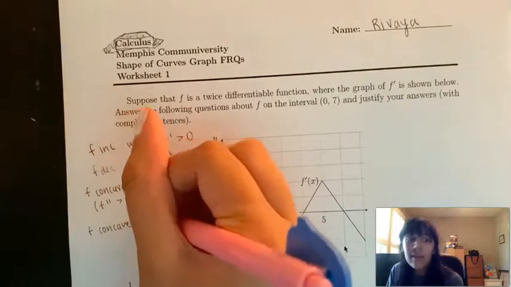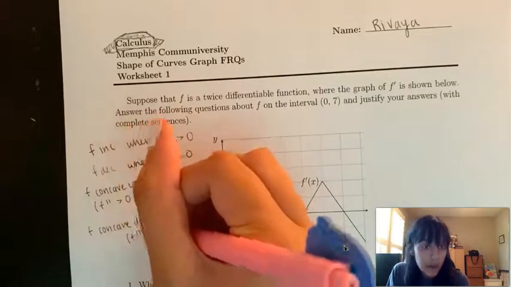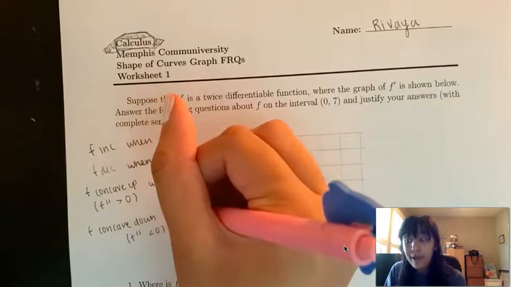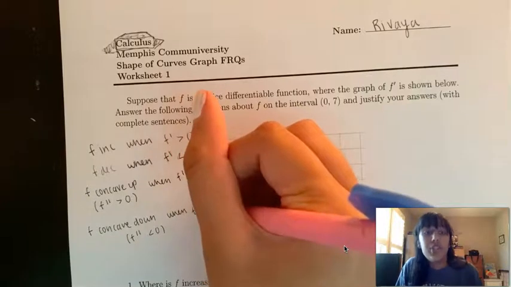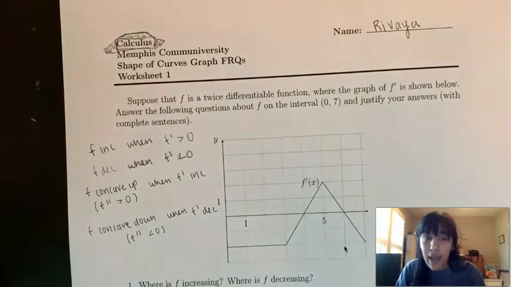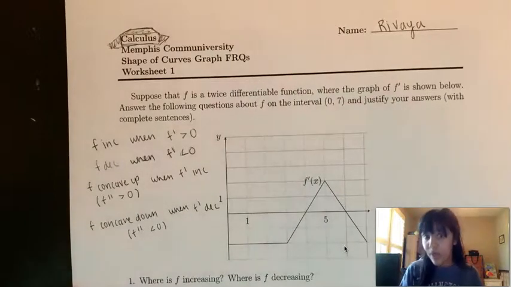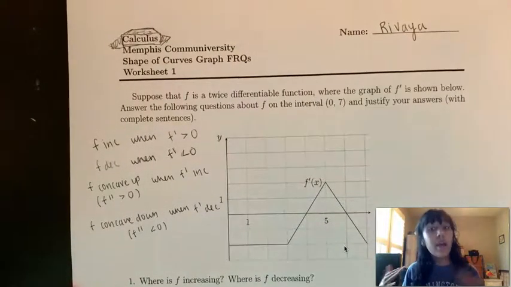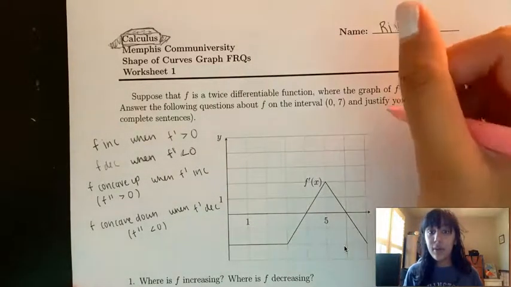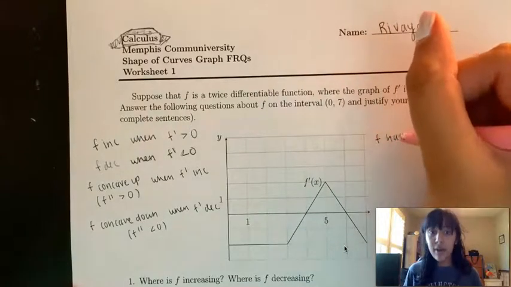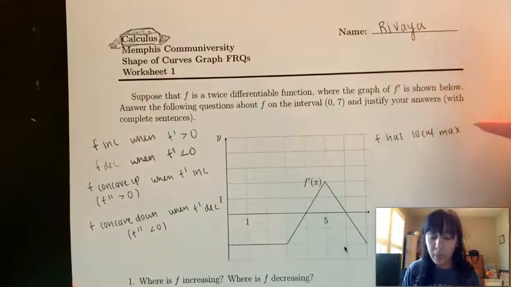And then f is concave down when f double prime is less than 0 or when f prime is decreasing. It's important to pay attention to f and f prime, because it can get a little confusing when you're talking about when f is increasing or when f prime is increasing, because those are two different things. f is increasing when f prime is greater than 0, and that's different from when f prime is increasing because it's just going up at that point.